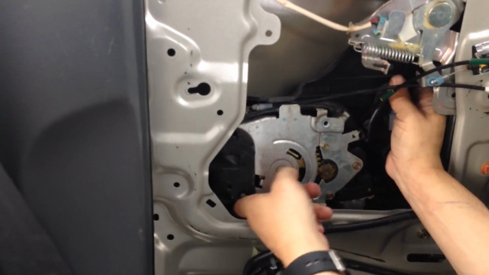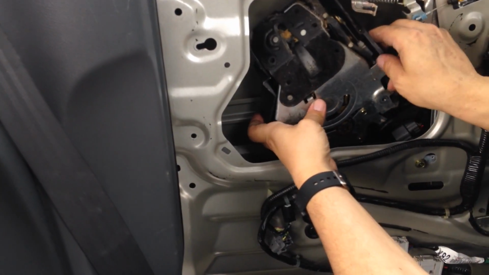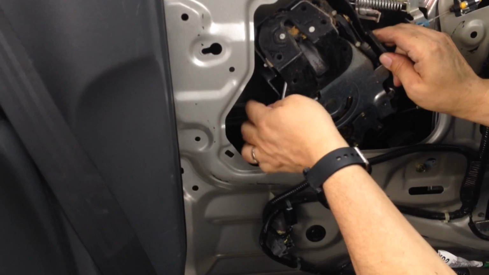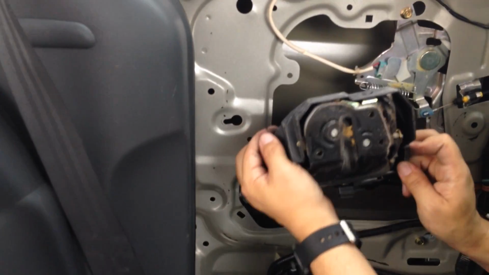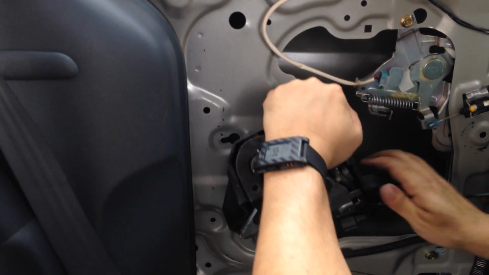Now let's see how it's gonna come out from here. Okay, pushing it out. Yeah, that's the way it comes out. Is it? Yeah, it's out. It's almost out. Come on.